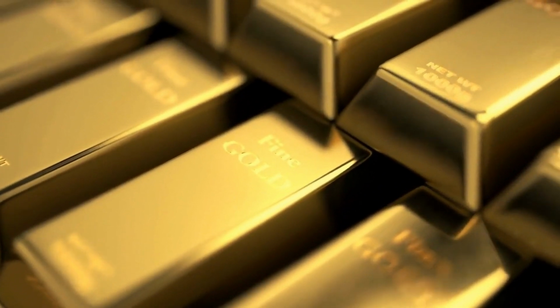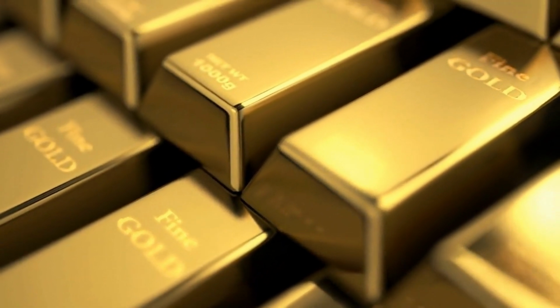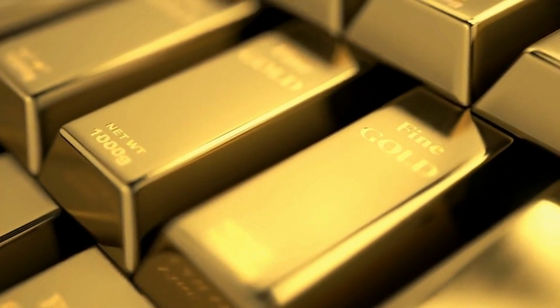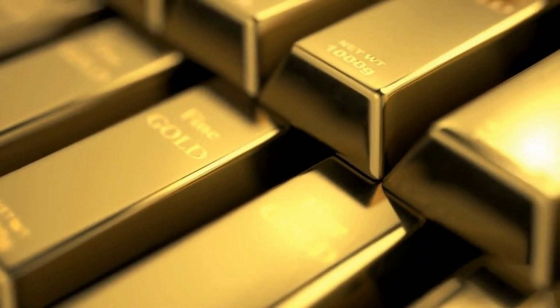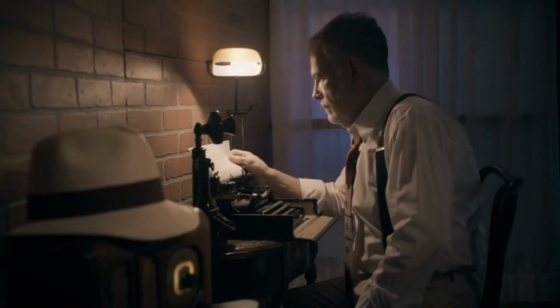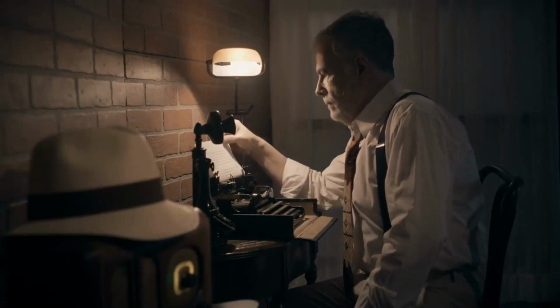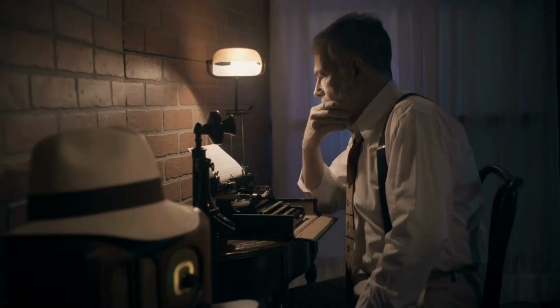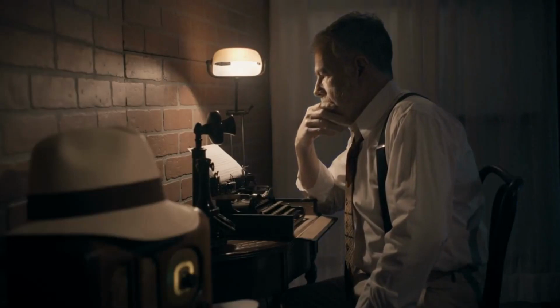We'll also explore the introduction of the gold standard in the late 1800s, a system designed to stabilize currencies and control inflation. But as the world faced the Great Depression of the 1930s, many countries abandoned the gold standard in an effort to stimulate their economies.